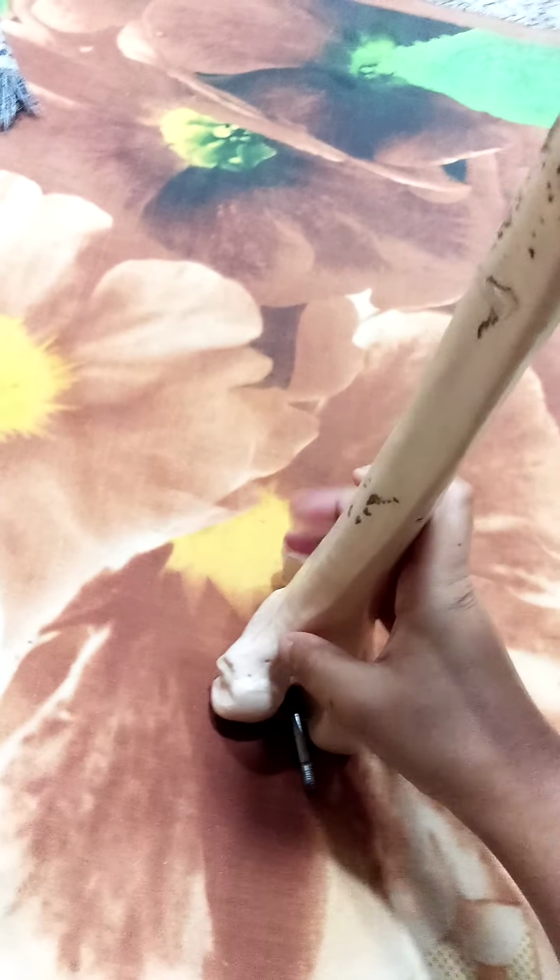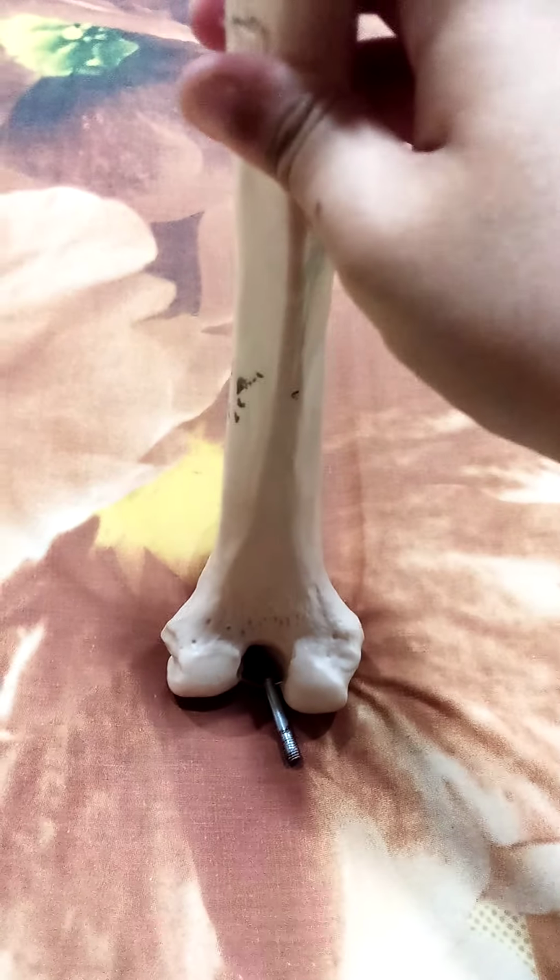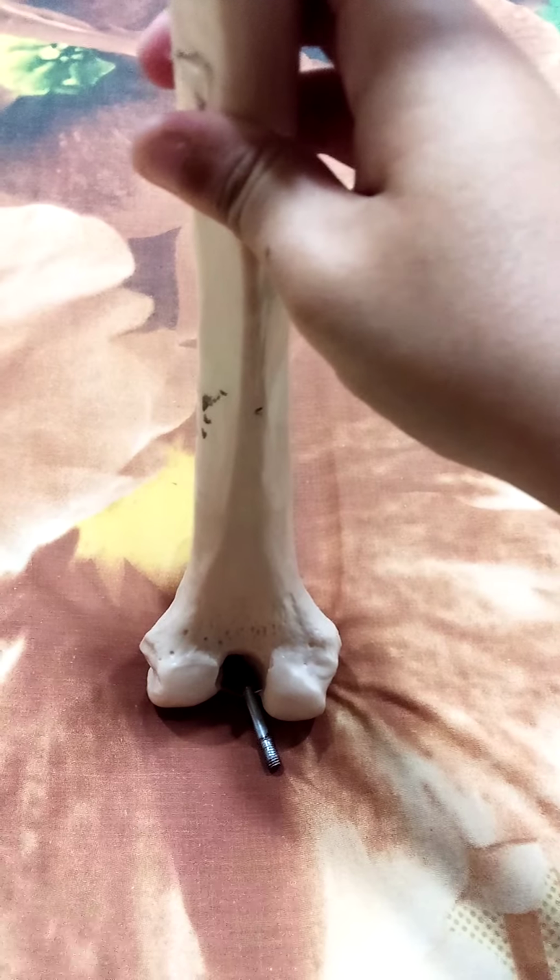If you have a table in front of you, then place the femur on it. Always remember that these two condyles are facing posteriorly and the head is facing medially. Simple. If you just focus on these two condyles, that the faces of these two condyles are facing posteriorly, then the head is automatically on the medial side.